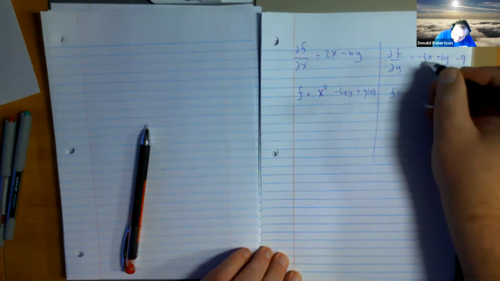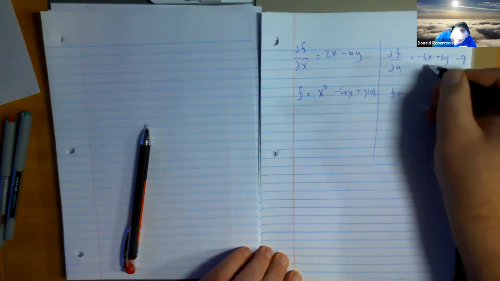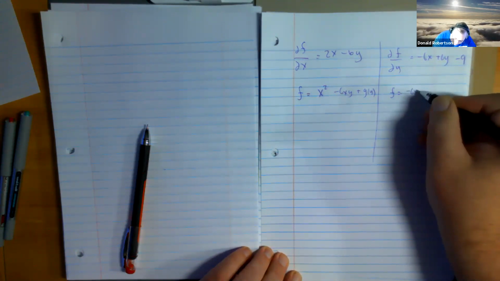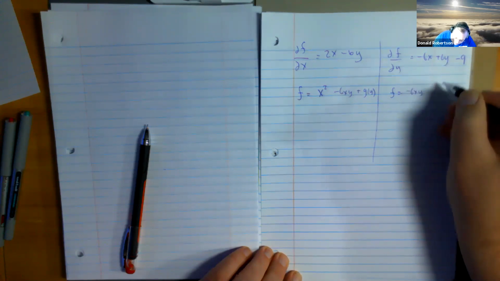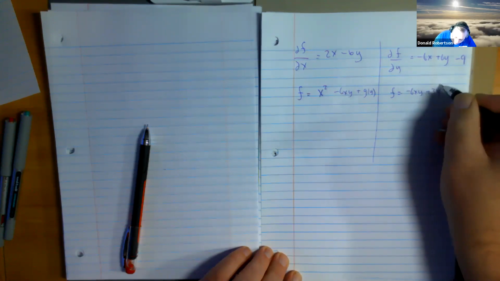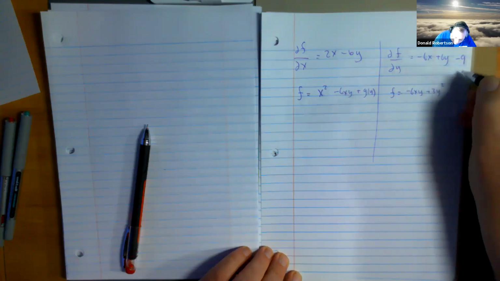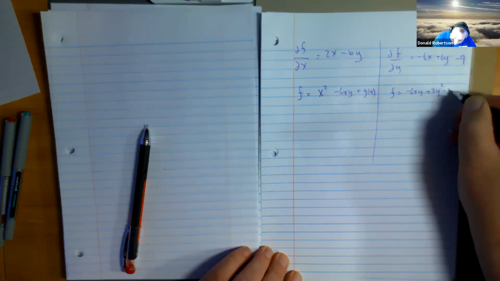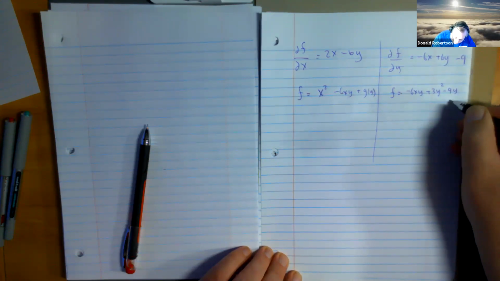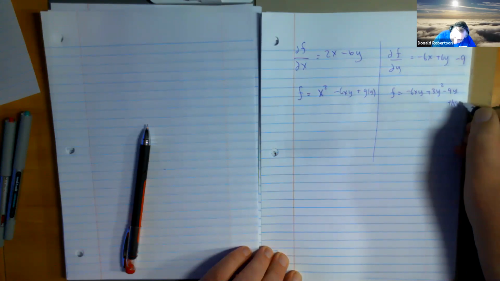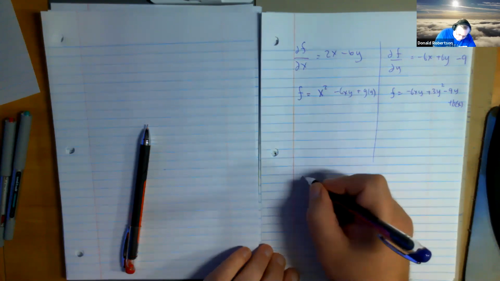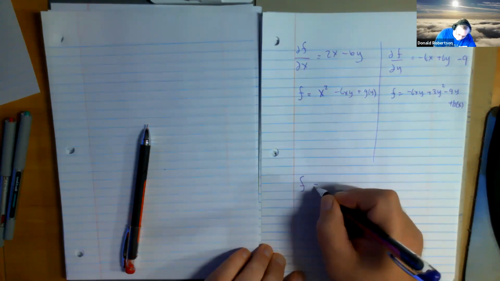Now, integration with respect to y, this fella gets you negative 6xy. This guy here gets you what? 3y squared. This guy here gets you, I believe, negative 9y plus some function of x, right? A constant. And then you put the whole lot together.